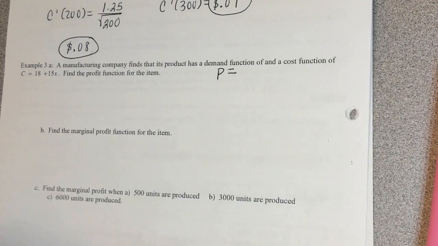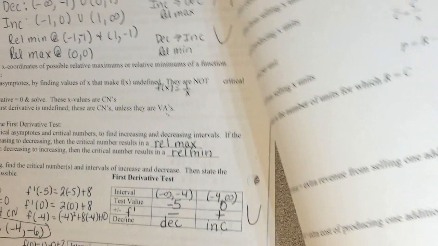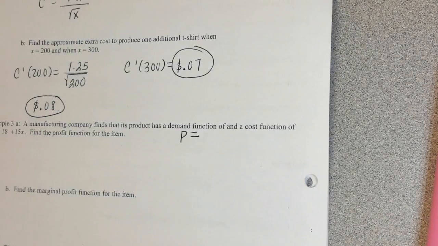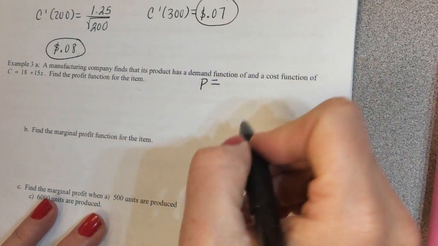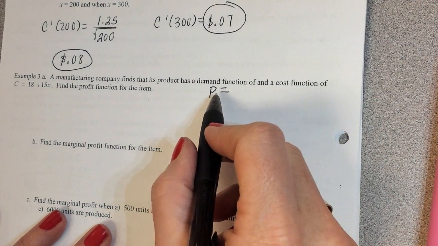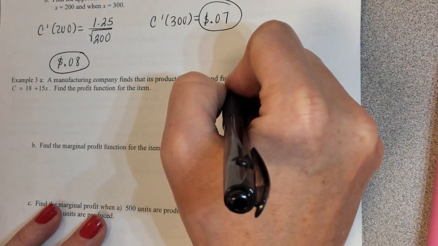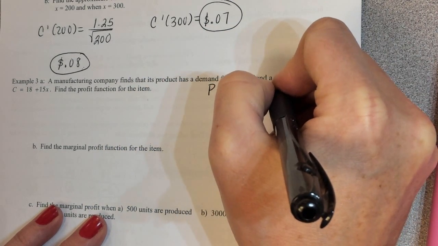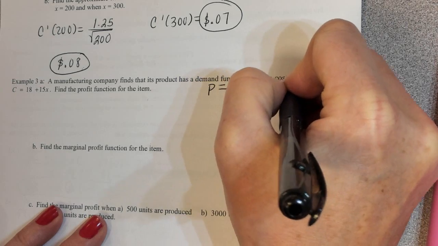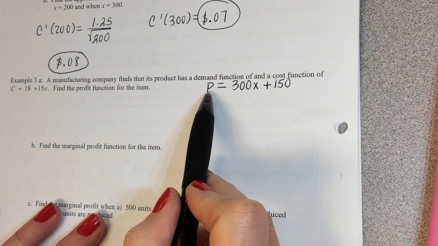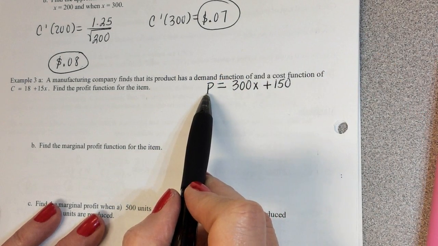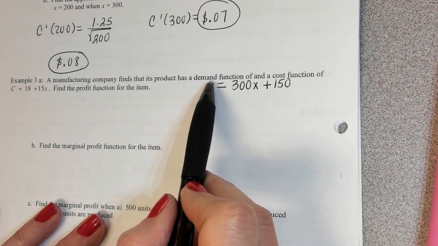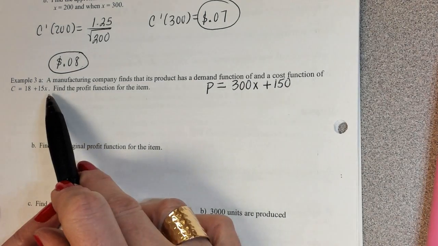I wonder how that got deleted. Okay, well, let's just make one up here. Let's do that our P is going to be 300x plus 150. That's our demand function. That's a lowercase p. Okay, so we have a demand function and a cost function given.